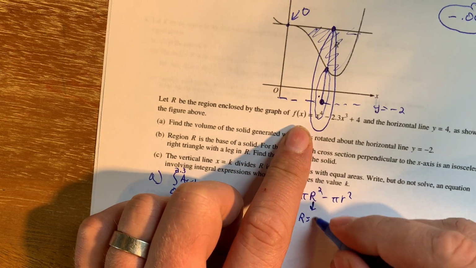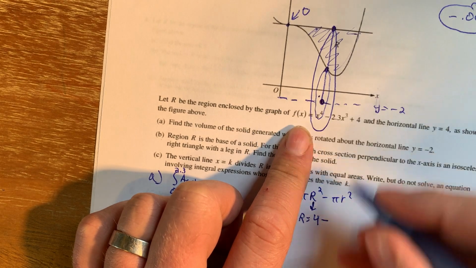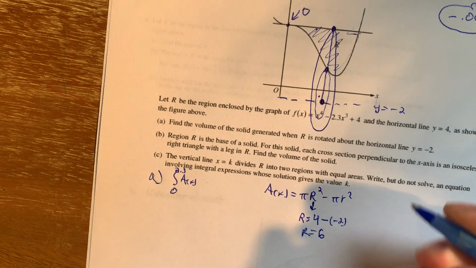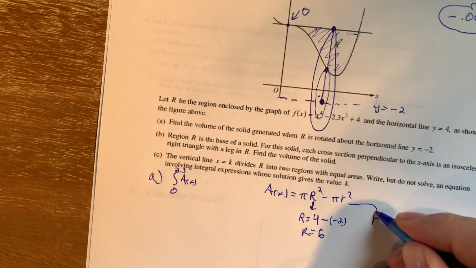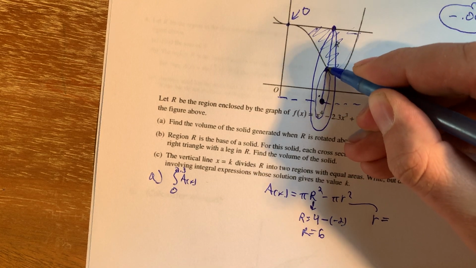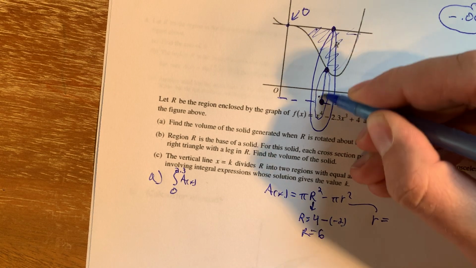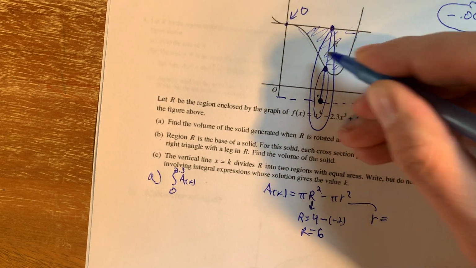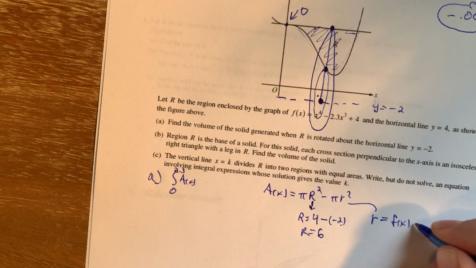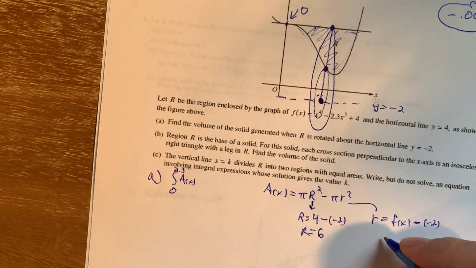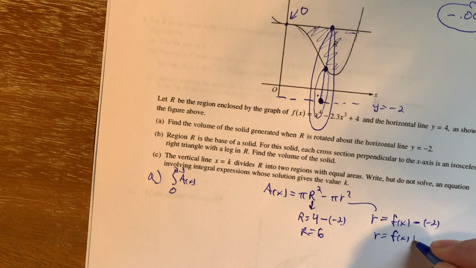This is y equals 4 minus y equals -2, and so the big radius is 6. The little radius is going to be from the center of rotation to where the blank part ends, so where that region begins. This y value is based on this curve. So this is f of x minus -2, so r equals f of x plus 2.